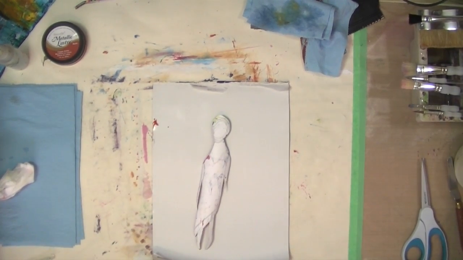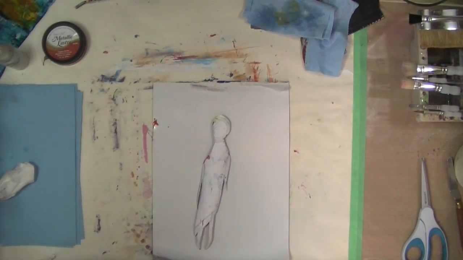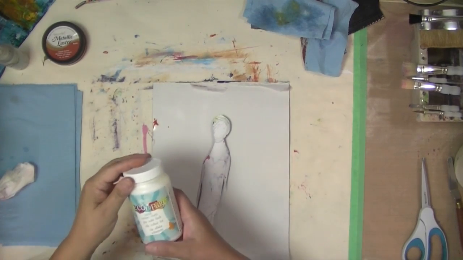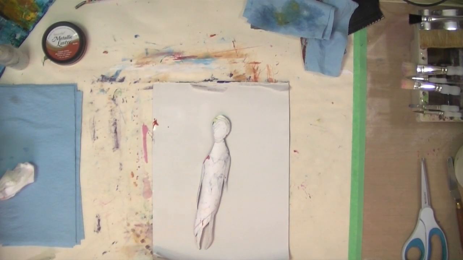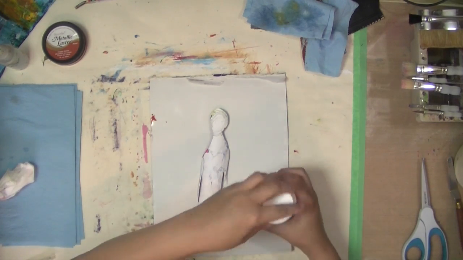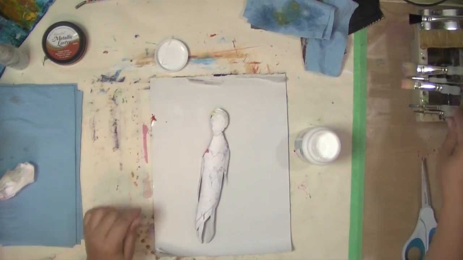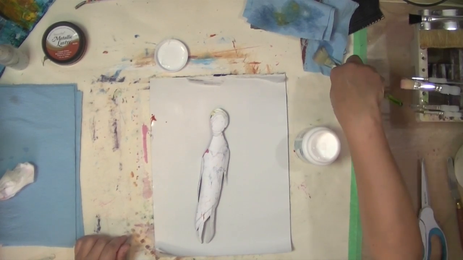And I guess it would have helped if I would have brought out the decoupage paper. My eyes aren't as good as they used to be. I had to make sure I had the right one.